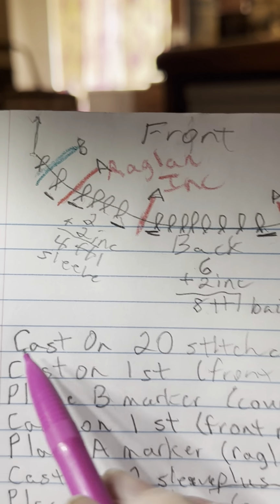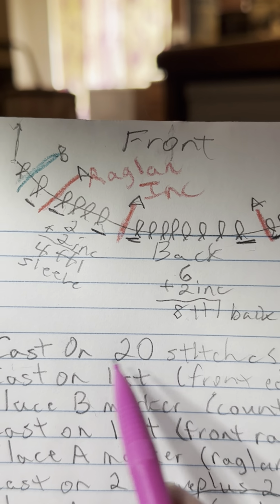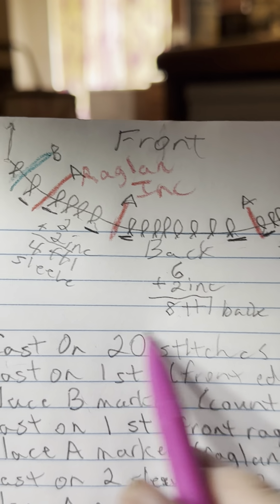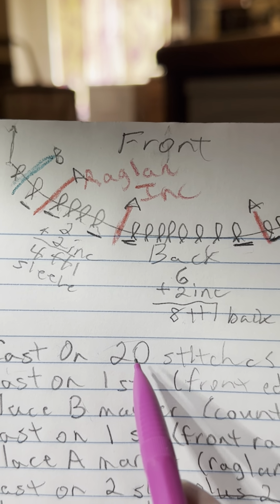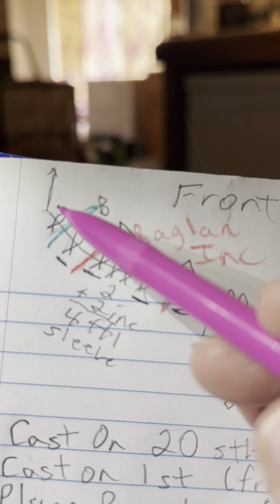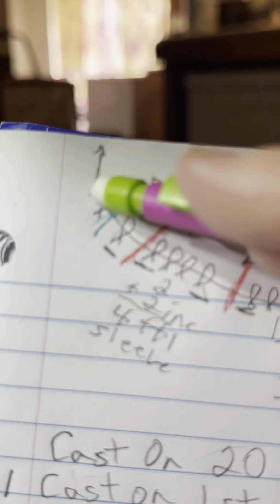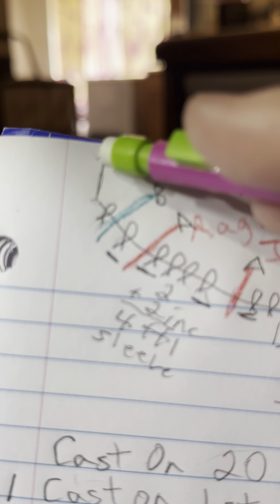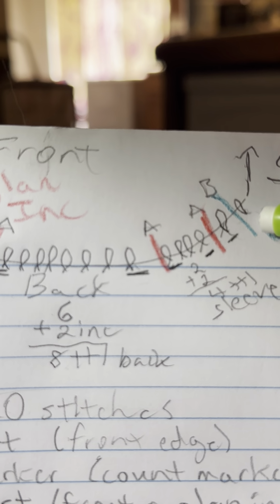So when you do your pattern generator, it'll tell you to cast on stitches. I'm going to say I'm casting on 20 stitches. Your number's going to be different. So on my example, I'm doing 20. And it will tell me the very first stitch you're going to cast on. Well, actually, this is going to be your front edge stitch, and that's going to be for the front of your sweater. Okay, this is the back of your sweater, your sleeve, front.